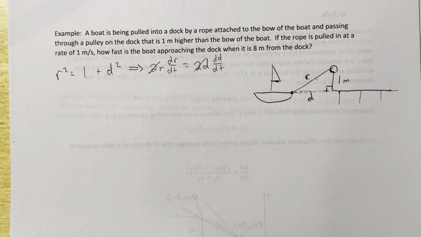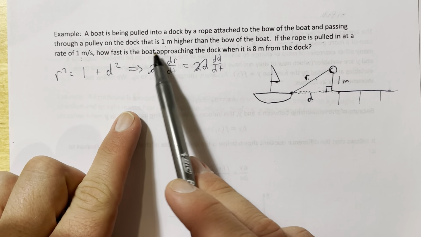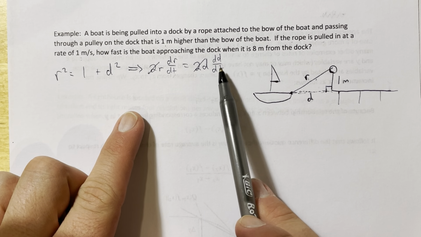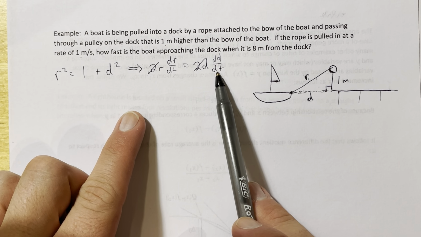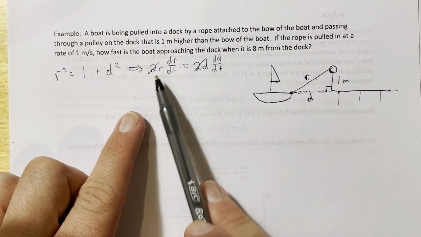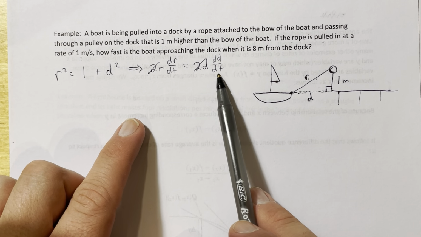Now, do we have enough information to solve the problem? Well, first of all, what are we looking for? Just identify that one more time. How fast is the boat approaching the dock when it's 8 meters from the dock? dd/dt, that's the thing that we're looking for. So that means I need to know the quantities of the other three unknowns in this equation before I have any hope of solving that.